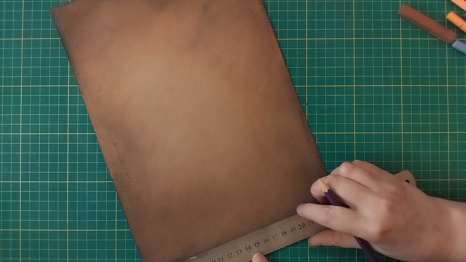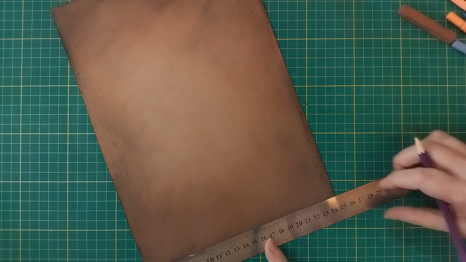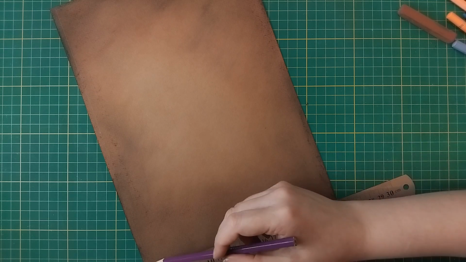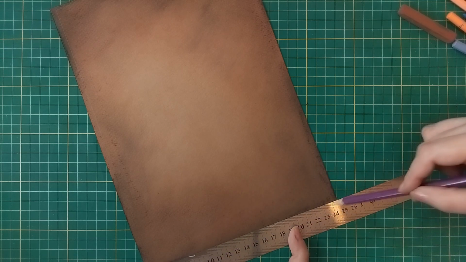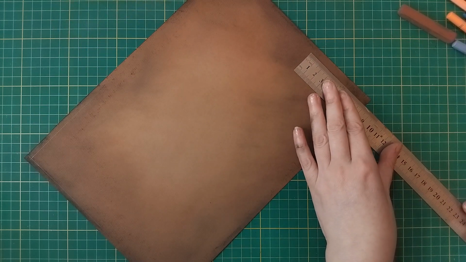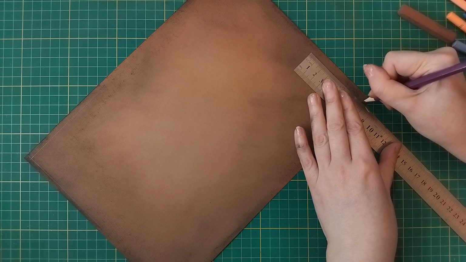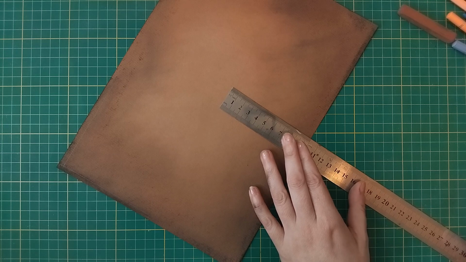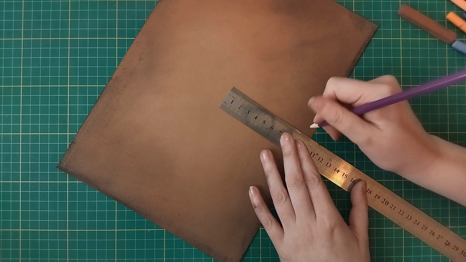This paper, I did actually try printing out a colouring page onto this paper. I had it from a previous project from a couple of years ago now, and hadn't actually used it. I thought maybe I could try copying a colouring page onto here, but no, that was a massive failure. The pencils wouldn't work, paper was way too soft, it was tearing up.